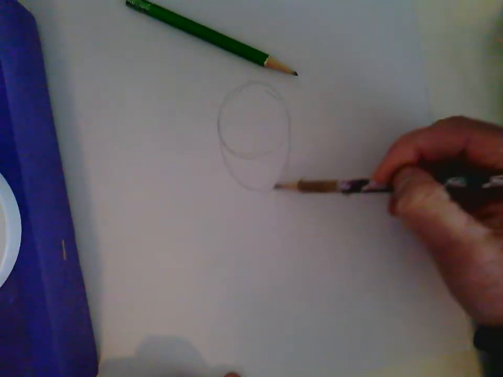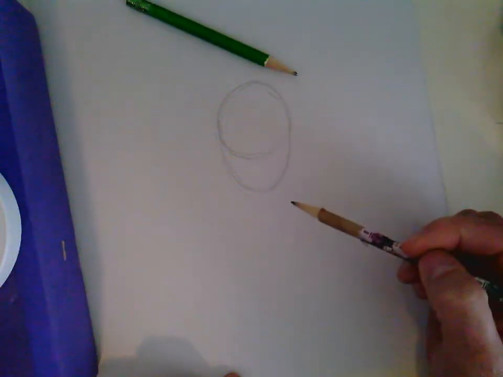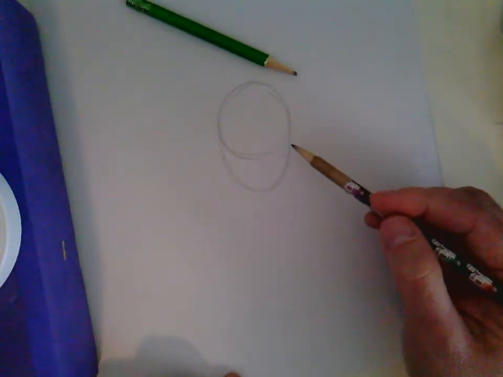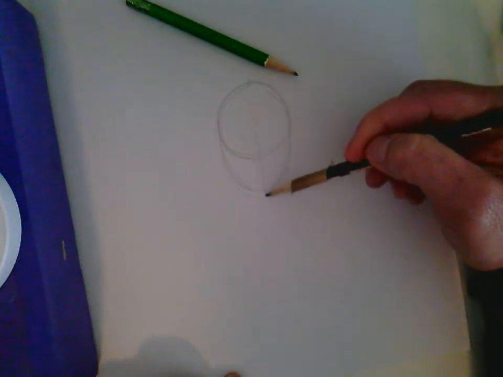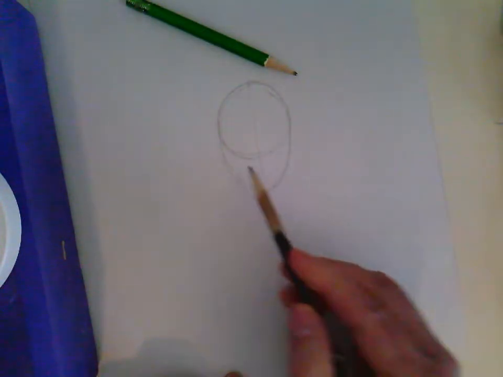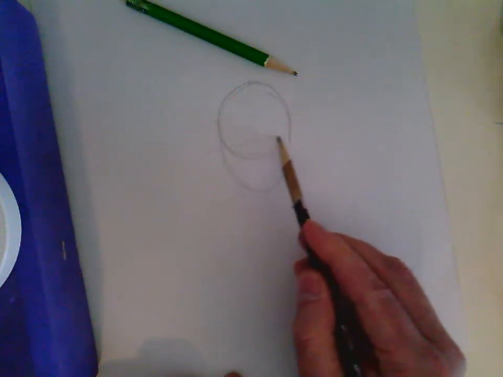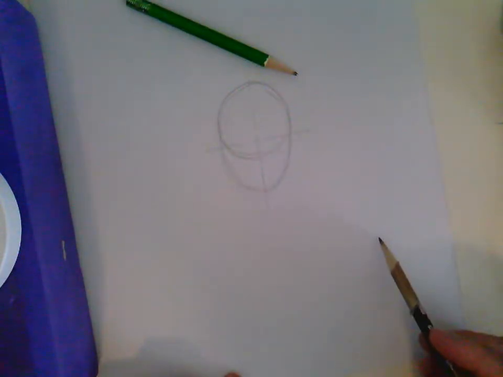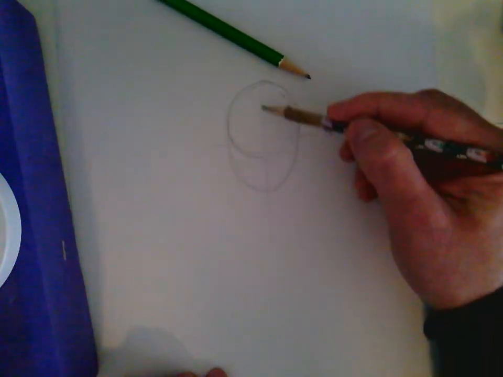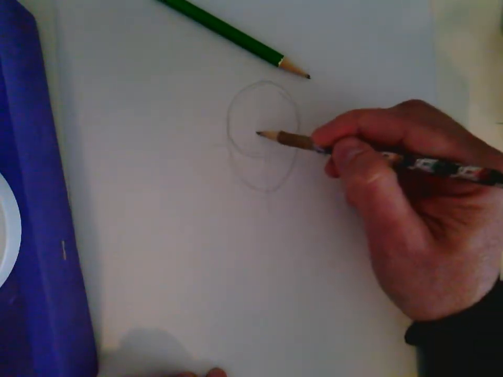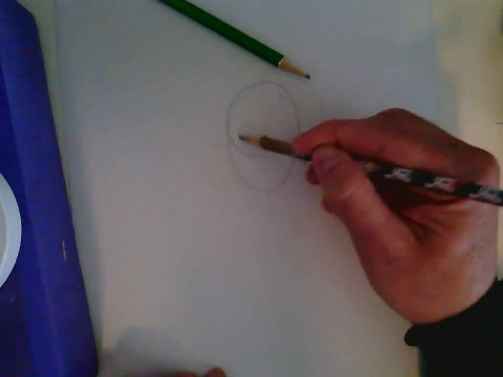Now, our goal here, when we think about proportion, is to put things in the right spot. And in order to do that well, we're going to give ourselves some guides. So we're going to start by dividing the start of the face in half twice. Now, when we do that, we're really making a map, and it will tell us where each part is going to go.